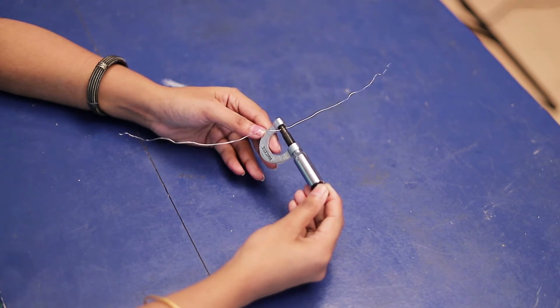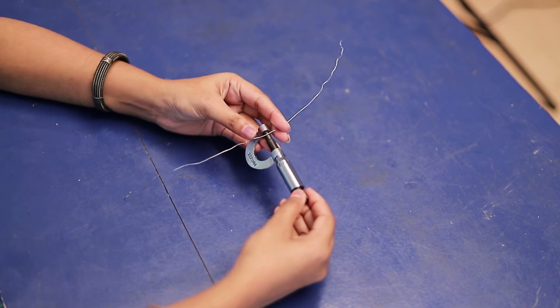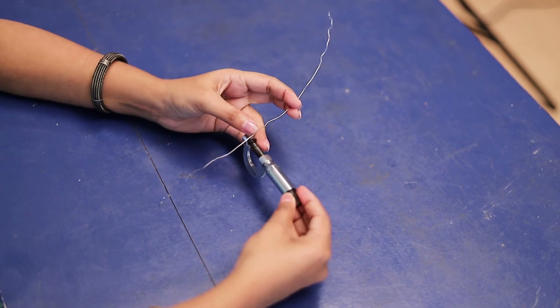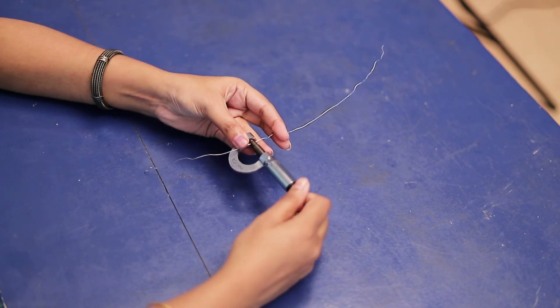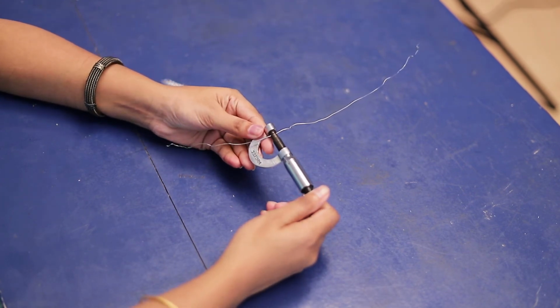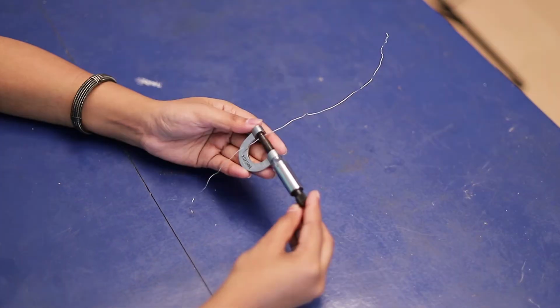Here, the pitch scale reading is 0 and head scale reading is 53. Take another reading by placing the wire in a different position. Here the pitch scale reading is 0 and head scale reading is 52. Repeat the trials for at least 5 times and tabulate the observed values.